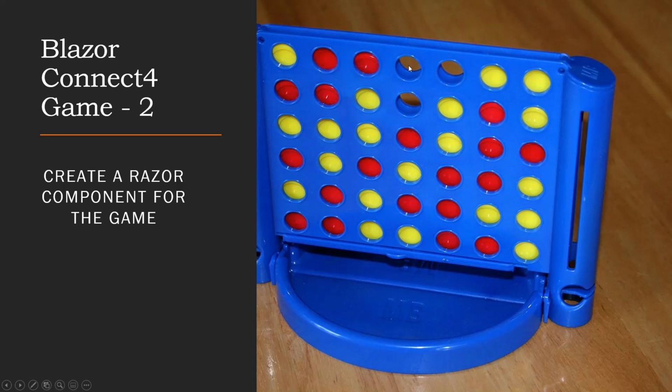But if it is less than 5, then we have a zero based index. So this is the zeroth row, first, second, third, fourth, fifth. So this condition has to be less than 5. That means there is an empty space at the top.